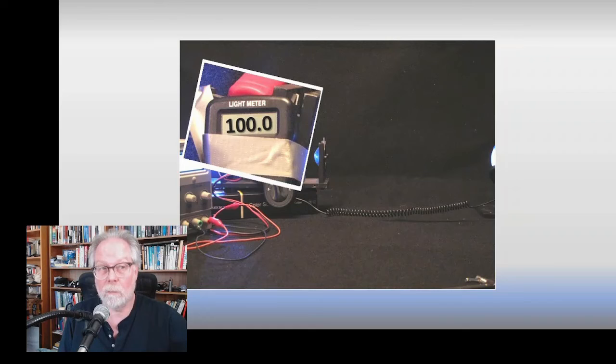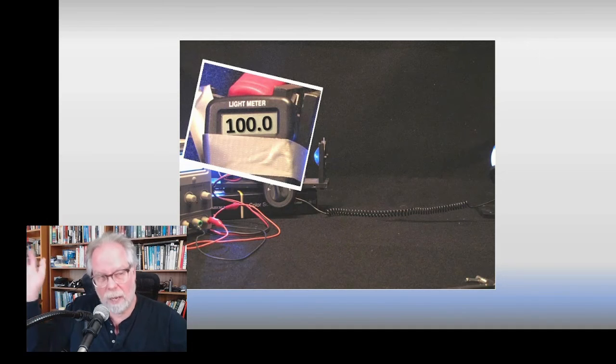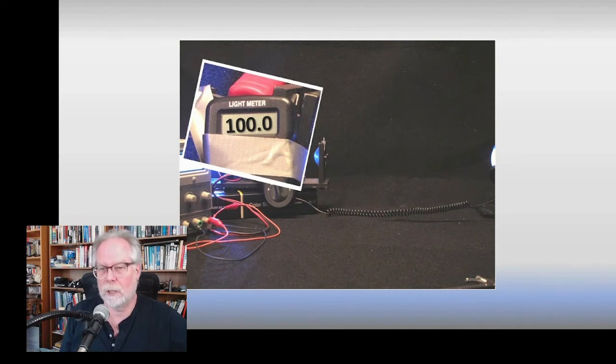Let's say I calibrate this thing so that with nothing in between, the light is coming through here, and there we see the light sensor. Our light meter is calibrated now to give us 100 banana units of light. I'm not going to specify lumens or lux or foot candles. I'm just going to say banana units.